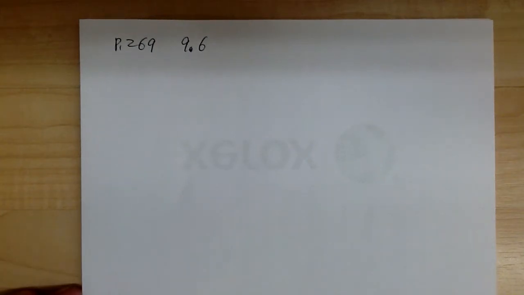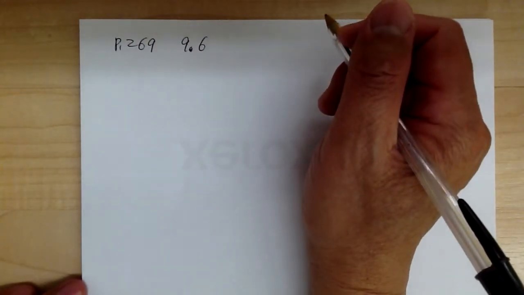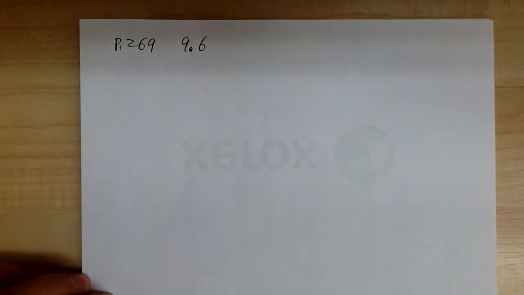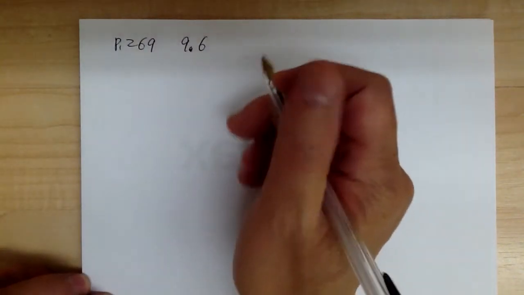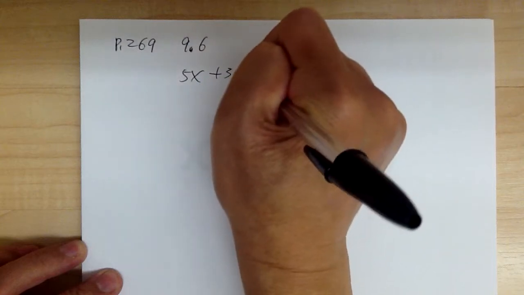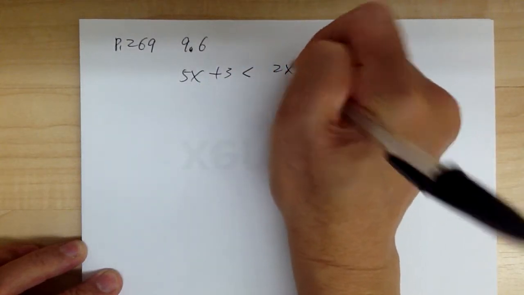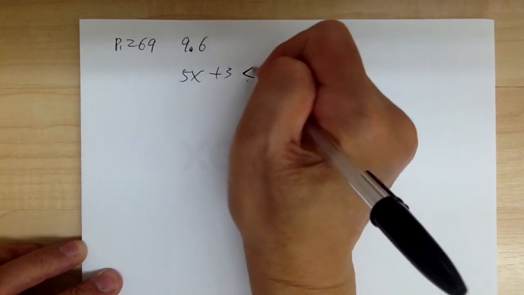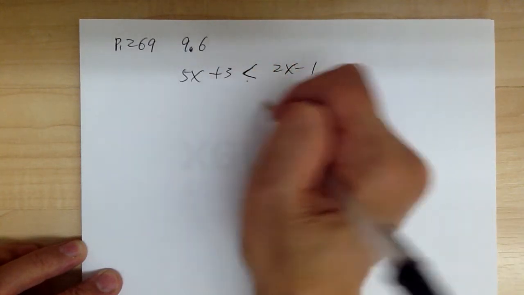Open your book to page 269. This is lesson 9.6. This lesson is on inequalities. Inequalities, when you have something, they are not equal. An example of that would be like if you have 5x plus 3 is less than 2x minus 1. So this is an inequality. Inequality means something that is not equal. So this is different from the equal sign, right?